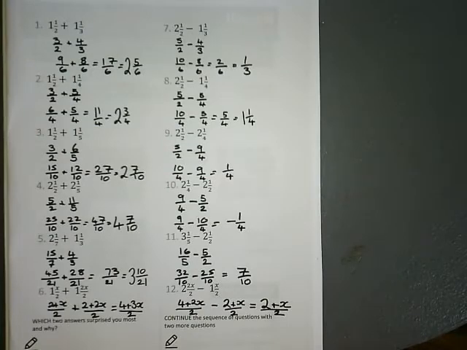So here are the solutions to the exercise. As always, check through, make notes if you have made any errors, and use the Maths Watch clip if you feel like you need more practice.